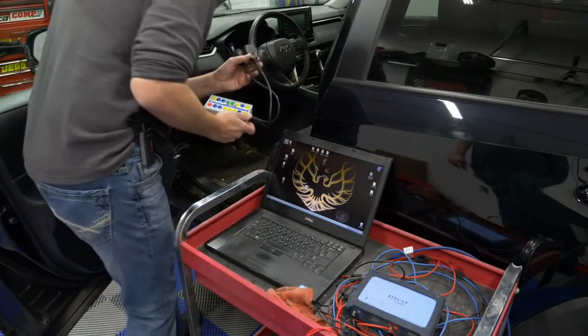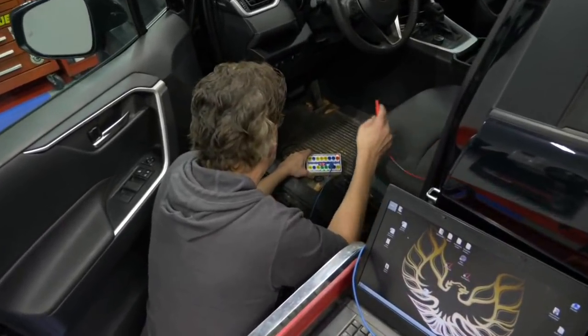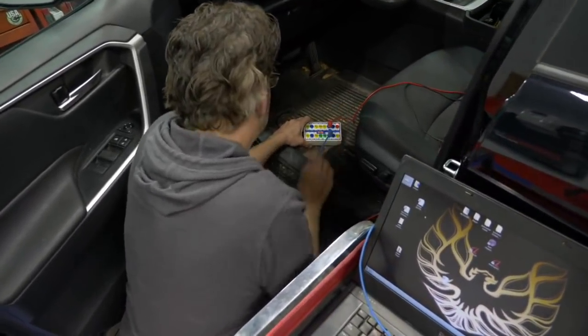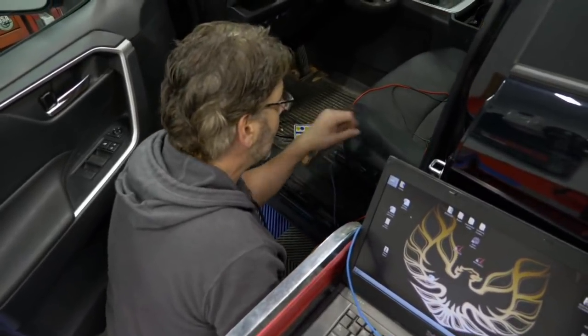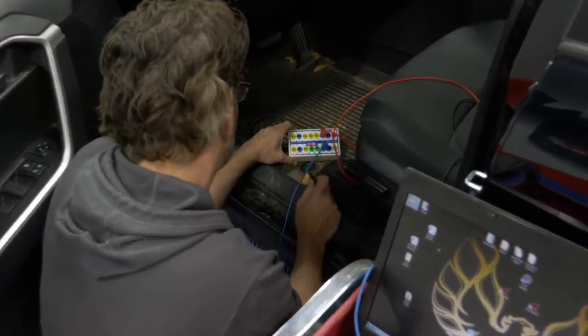So I'm going to go ahead and connect this in. We're going to set channel 1 on the CAN high. Going to set channel 2 on the CAN low. Obviously, we need a ground. I'm going to just piggyback both my channels onto one ground.